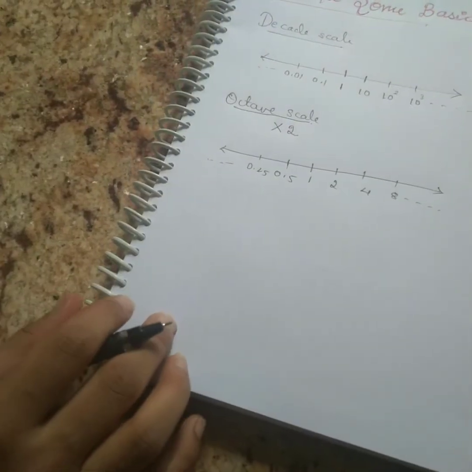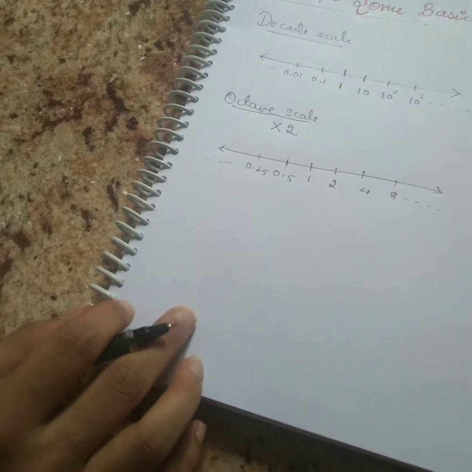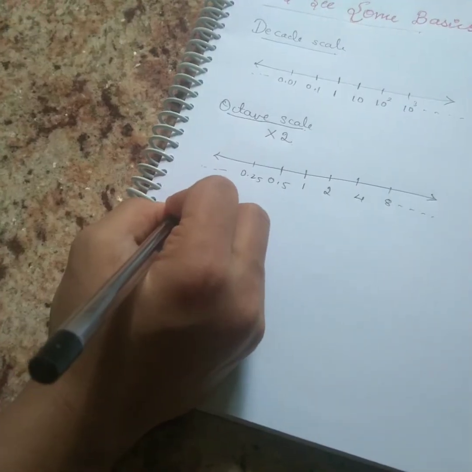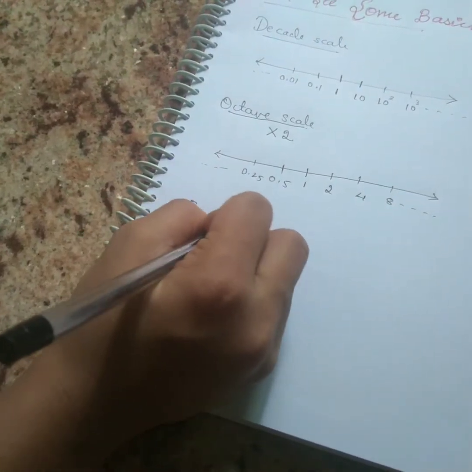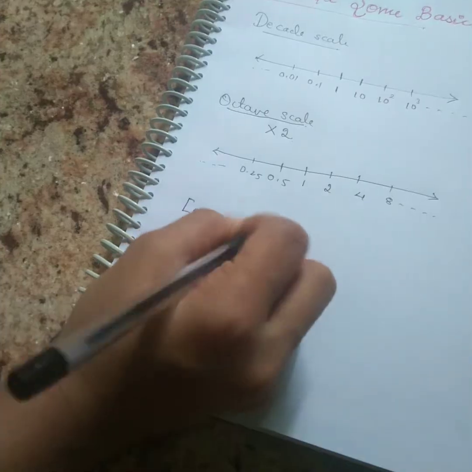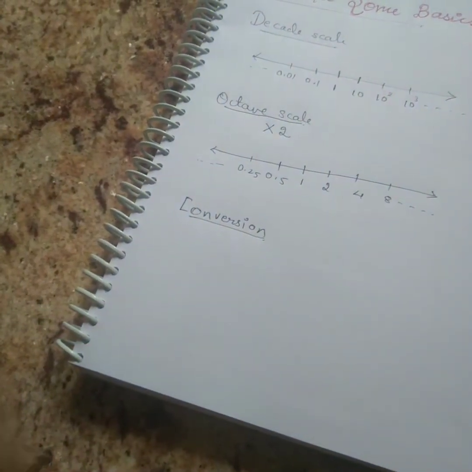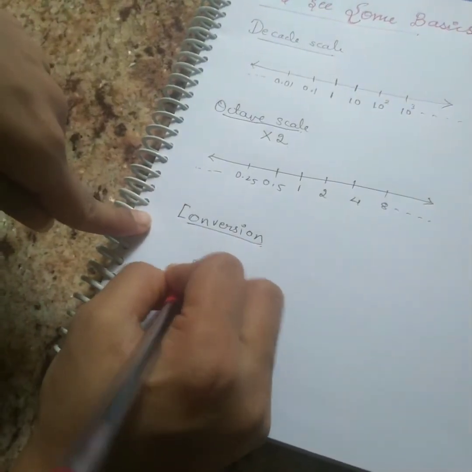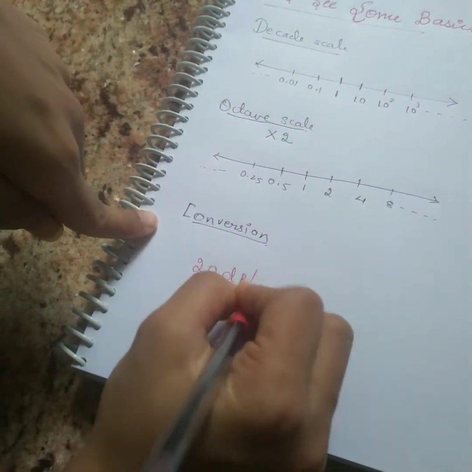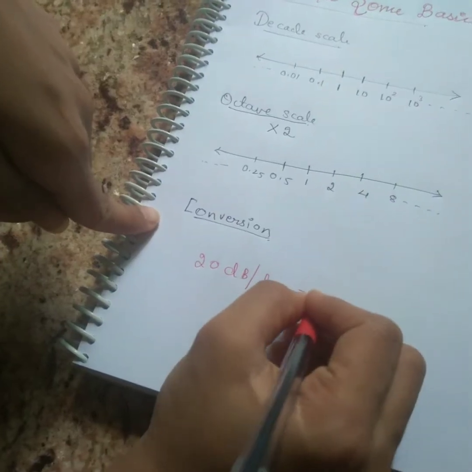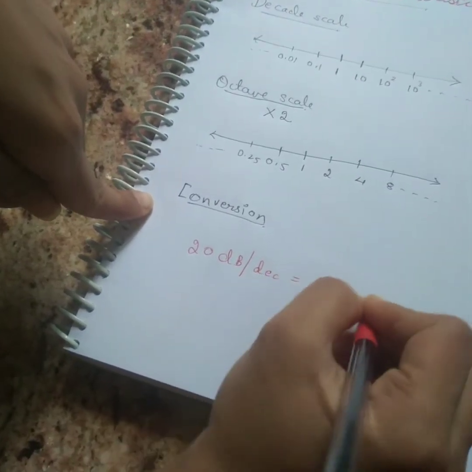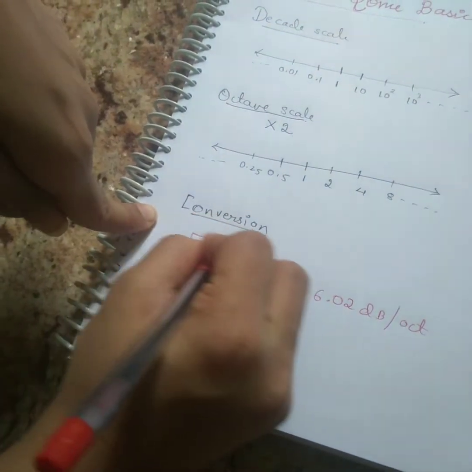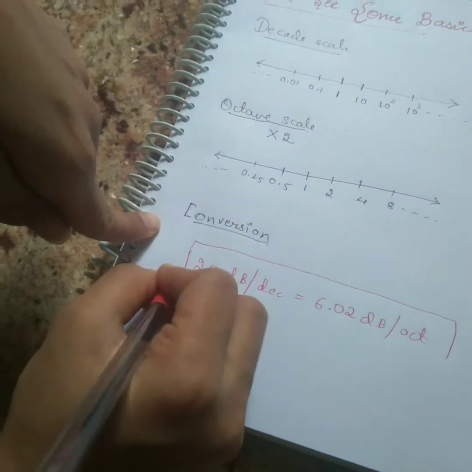There is one formula which you have to remember. Don't just go into the derivations, which is not required. So conversion. This conversion is also called slope conversion. So 20 decibels per decade can be represented as 6.02 decibels per octave. This is quite important. You just remember this.